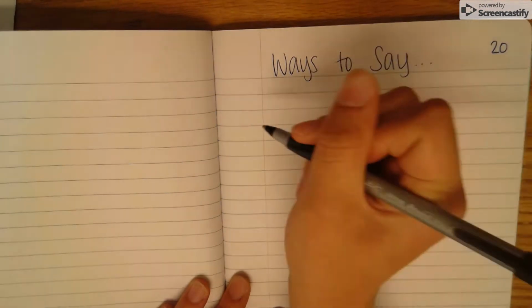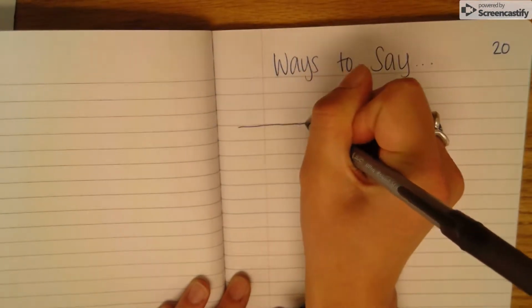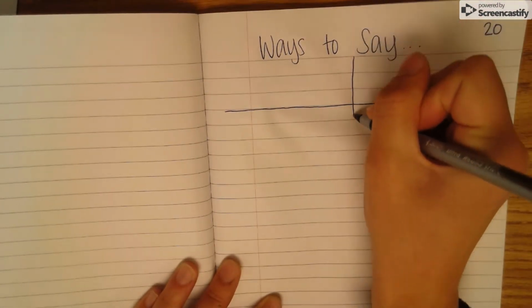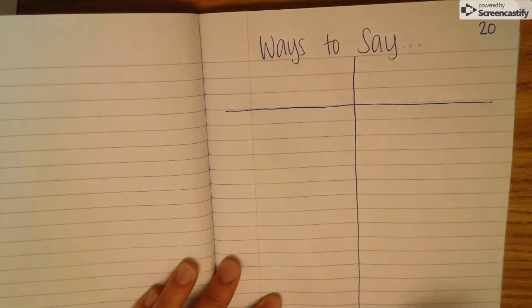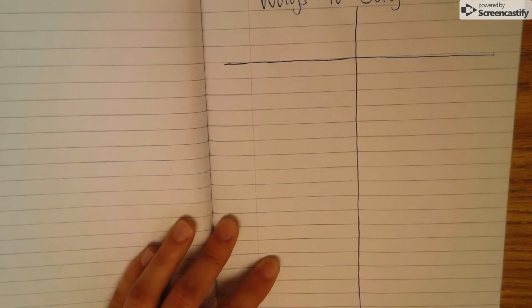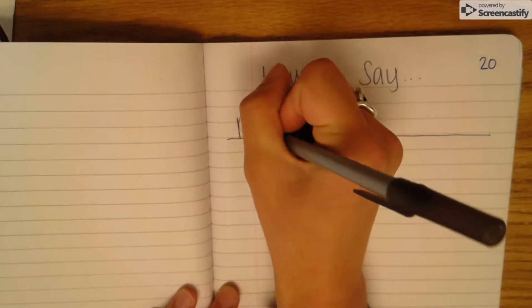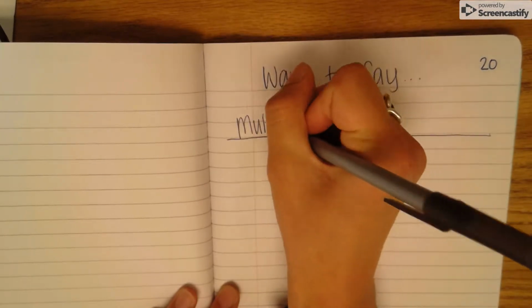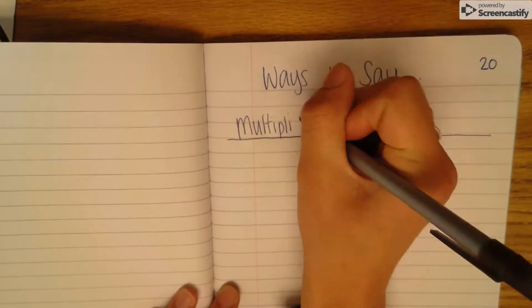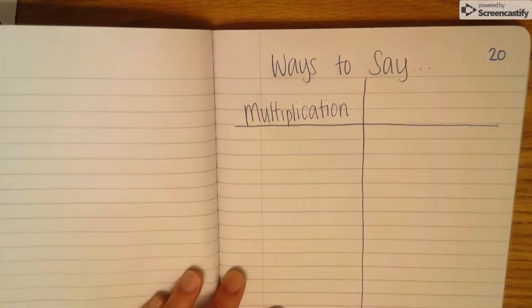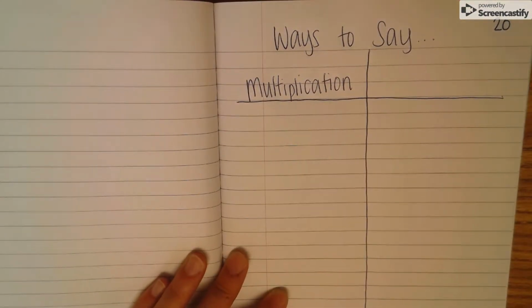Then we're going to make a T-chart. About the third line, I'm going to draw a straight line across. And then down the middle, I'm going to draw a straight line all the way down. So I've made a T-chart on my page. I'm going to label one side multiplication.